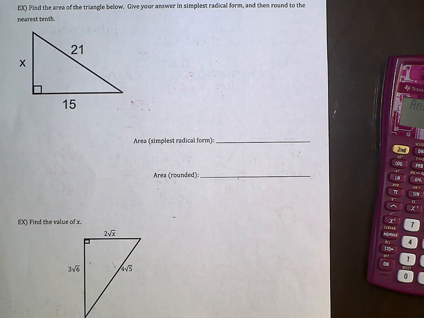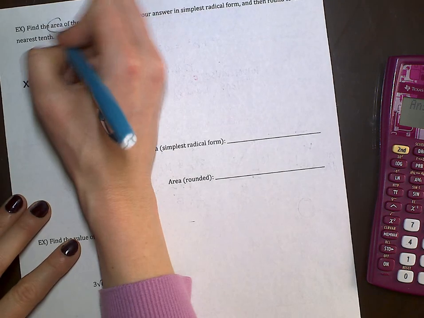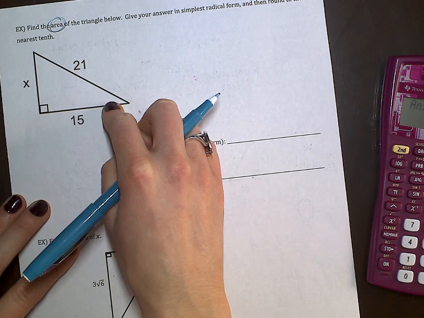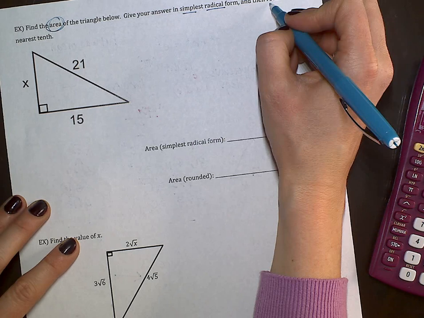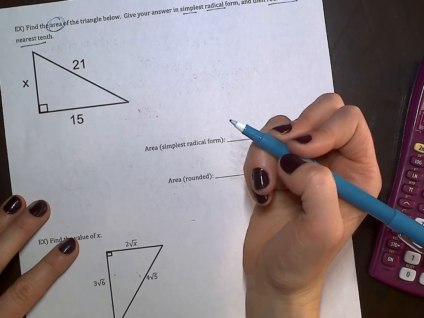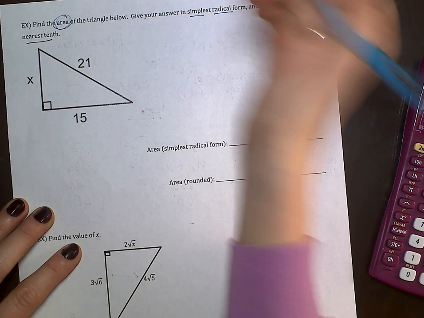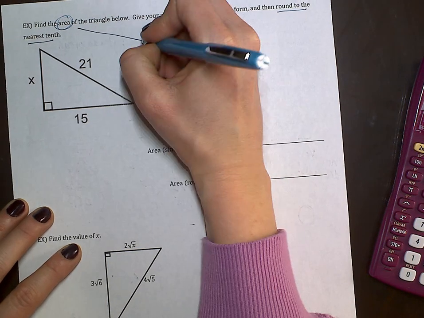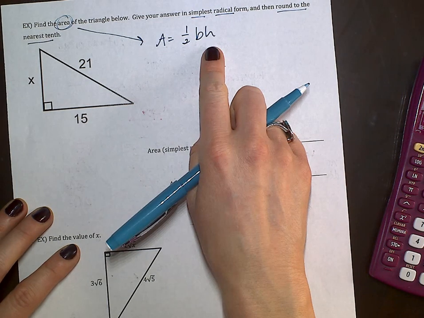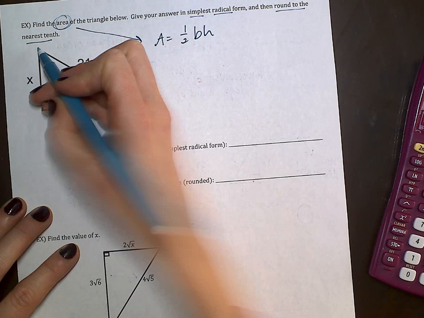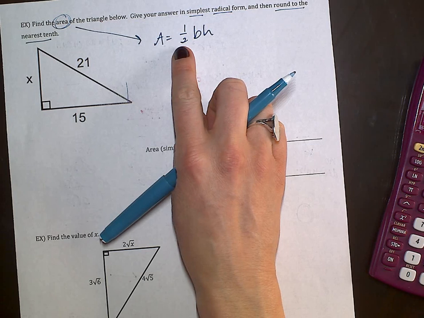Okay, on the back, same idea, except read the question carefully. This example says, find the area of this triangle. Give your answer in simplest radical form, and they want me to write the answer rounded to the nearest tenth. Same answer, just written 2 different ways. Okay, think to yourself, how do you find the area of a triangle? If you don't know, it's half base times height. A triangle is half of a rectangle, so that's where the half comes from. Now you got to think, well, what 2 sides are the base and the height?